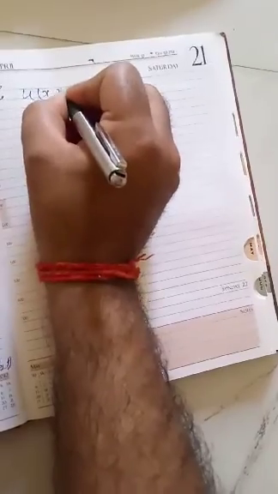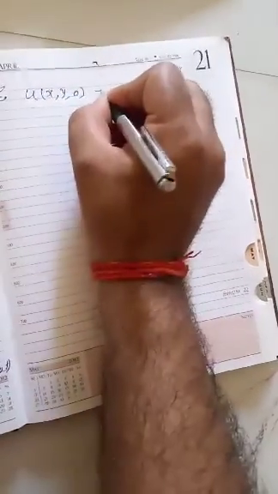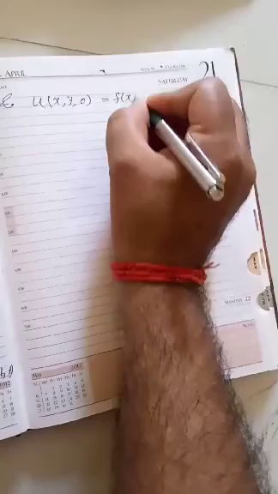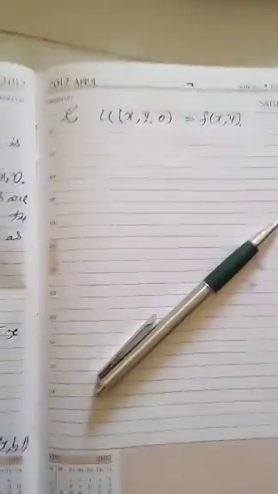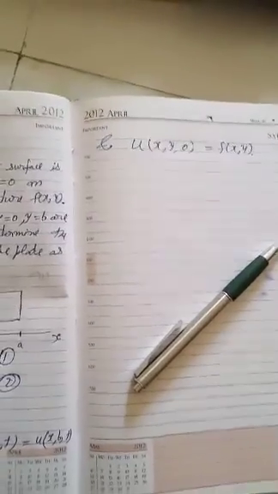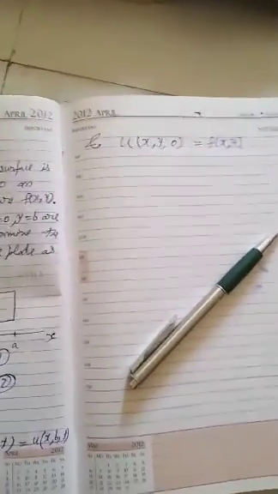It means u(x, y, 0) is f(x,y). These are total 5 initial conditions given in the question.